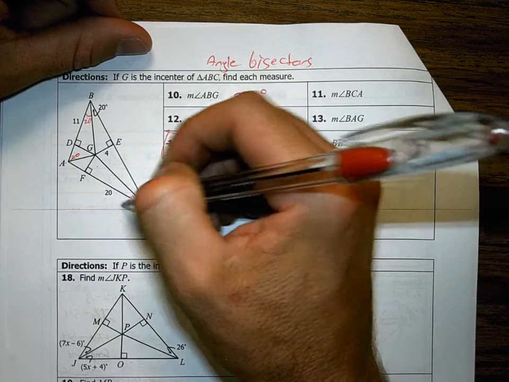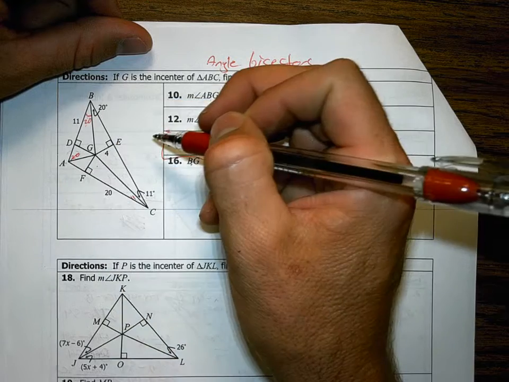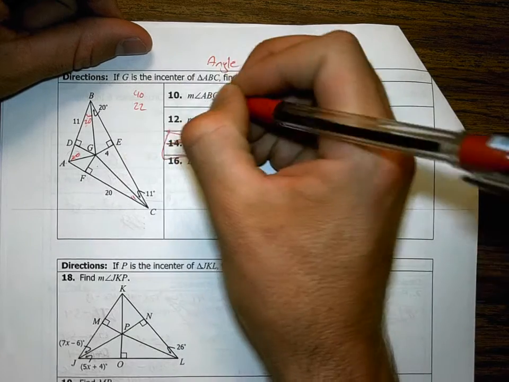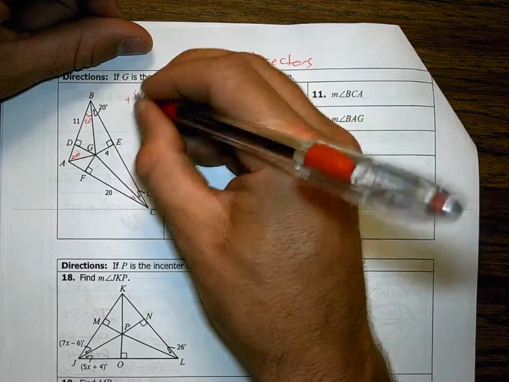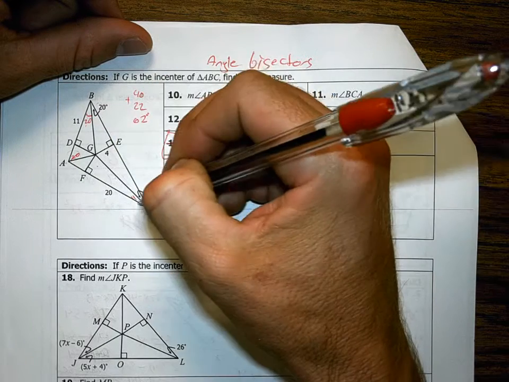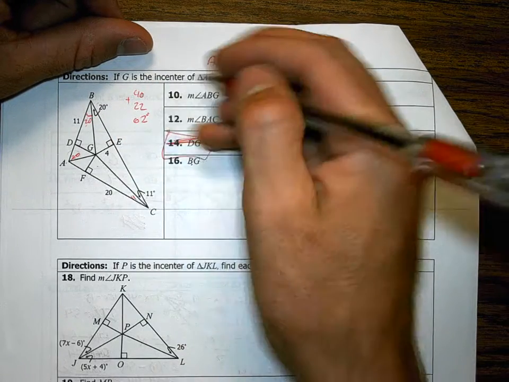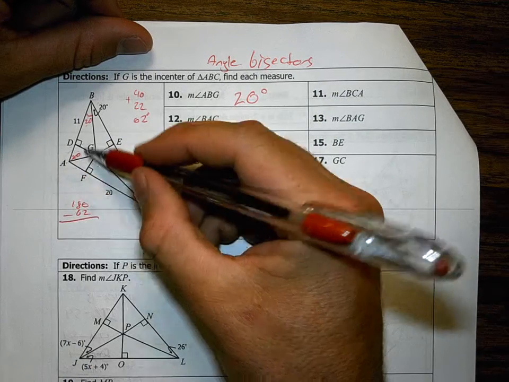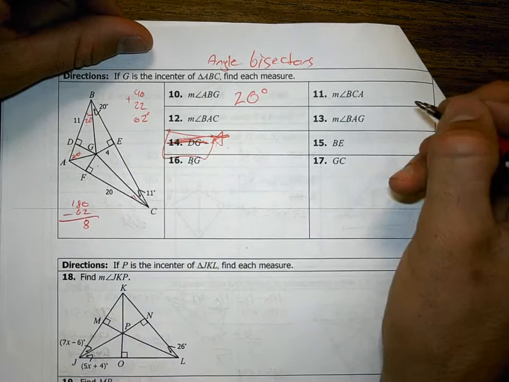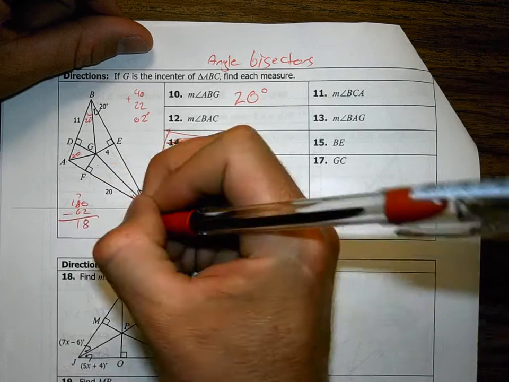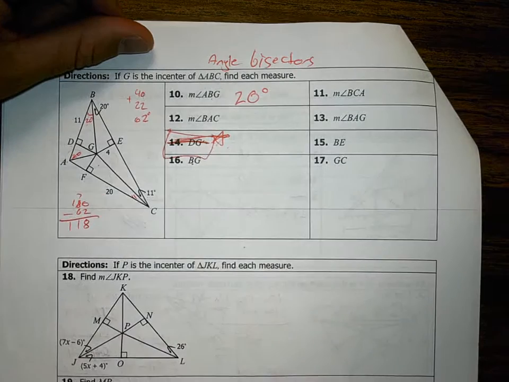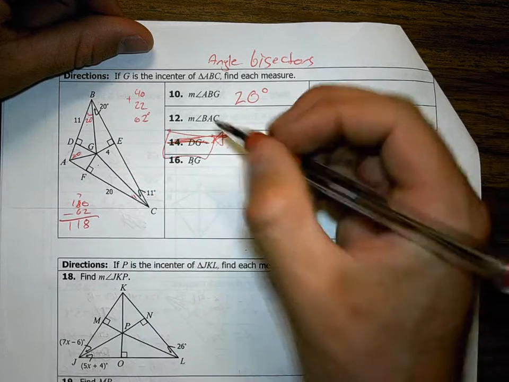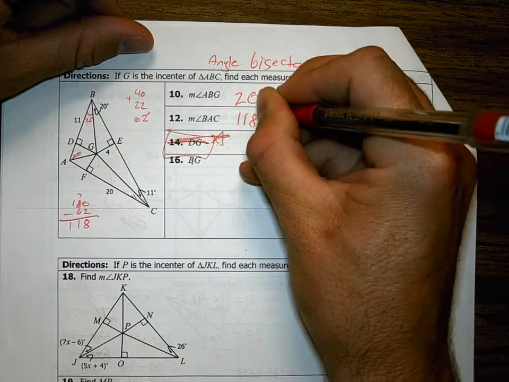So I'm going to add these up, and I'm going to subtract from 180 to find out the missing angle. 20 plus 20 is 40. 11 plus 11 is 22. So I'm going to add these two together, and I get 62 degrees. So these two angles account for 62 degrees. I'm looking at the really large triangle. So I'm going to subtract that from 180 to find out this angle here. So I get 118 degrees. So this angle accounts for 118 degrees total. So angle BAC, 118 degrees.